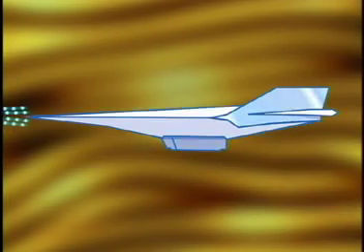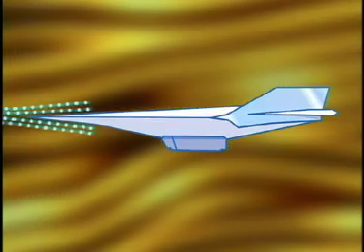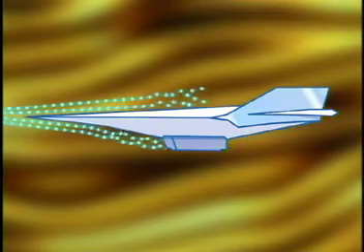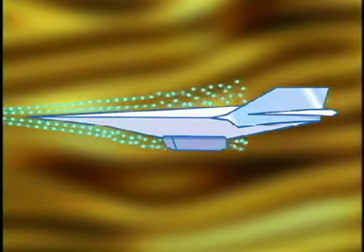Once we place the model of the HyperX in the wind tunnel, we make measurements to determine how the air interacts with the model. At the nose of the vehicle, the flow near the surface is very smooth. We call it laminar. But as the air moves down the length of the body, it changes and becomes turbulent.